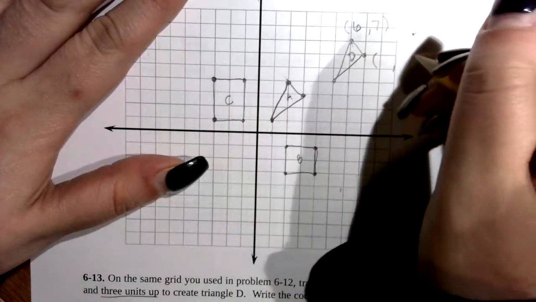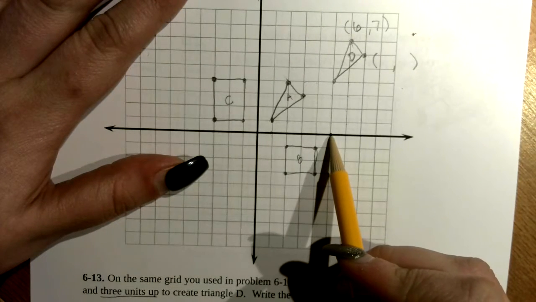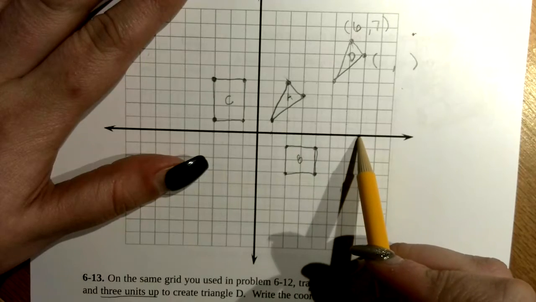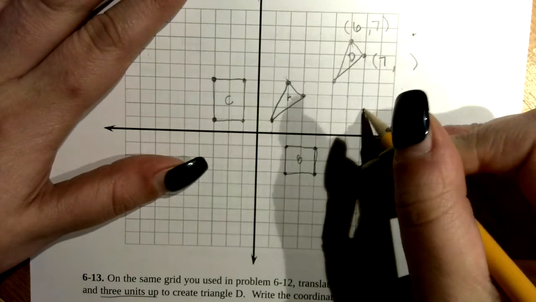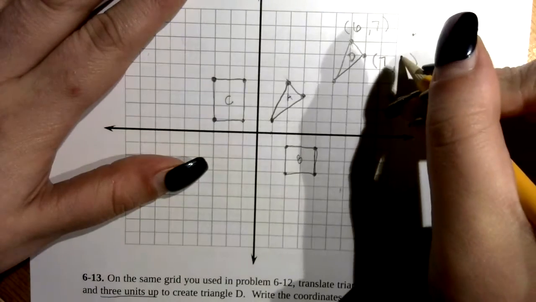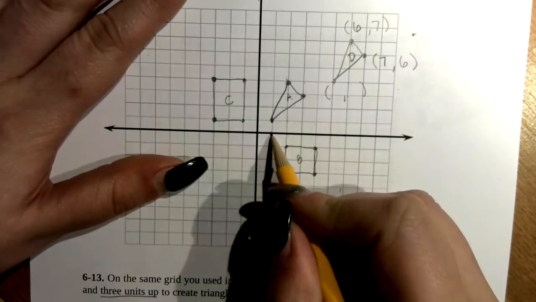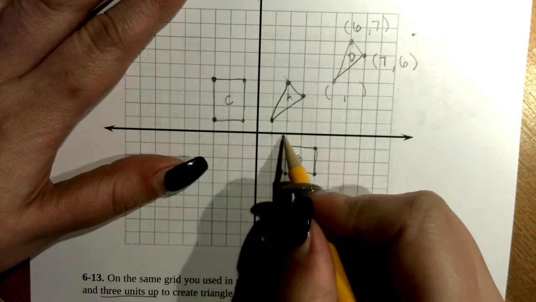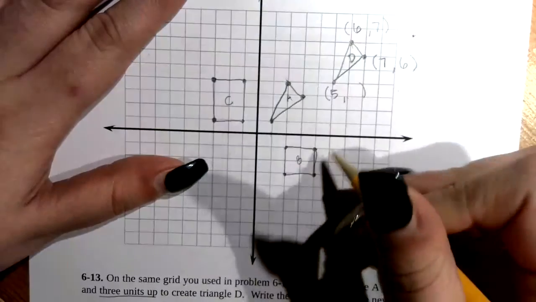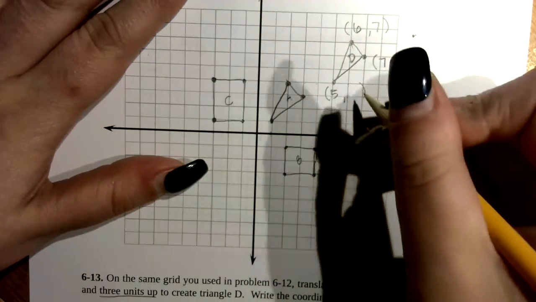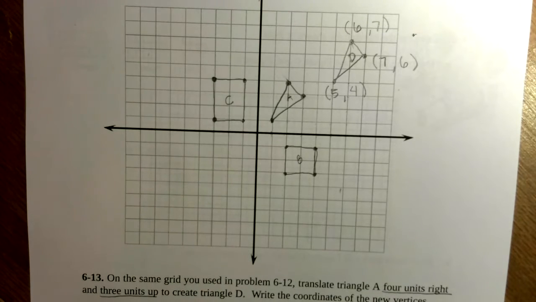All right, next one right here, the one on the right, I have to go over 1, 2, 3, 4, 5, 6, 7, right? Over 7. And then up how many? 1, 2, 3, 4, 5, 6. All right, and our last point down here, starting at the vertices, we're going over 1, 2, 3, 4, 5. And then how many up? 1, 2, 3, 4. So there are our points for that new triangle that we just drew.